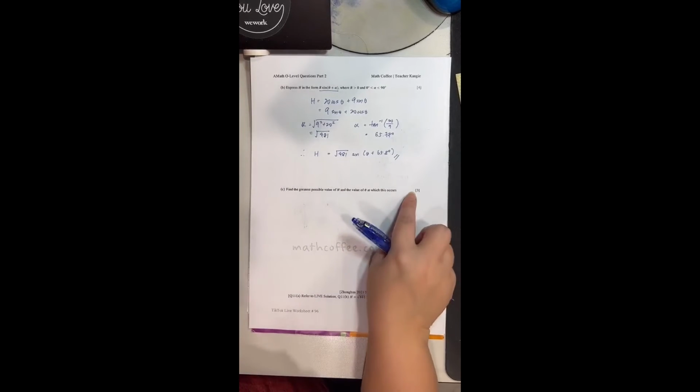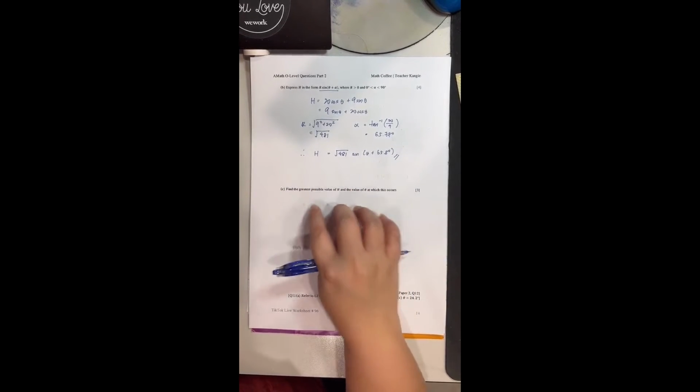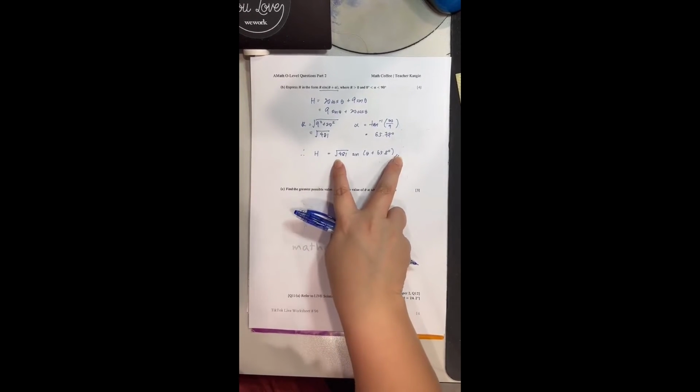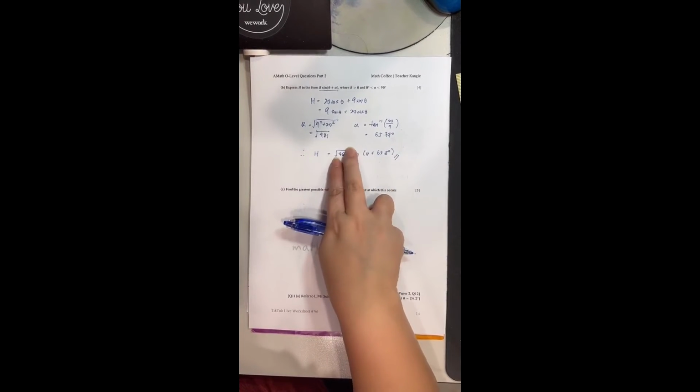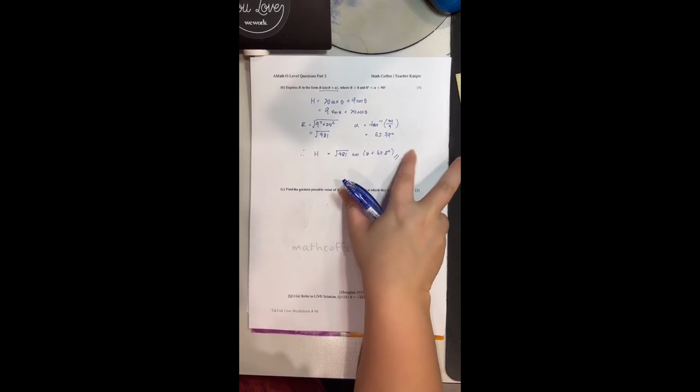Now, find the greatest possible value of H and the value of theta at which this occurs. A lot of times they come out with this kind of question. So actually what you need to do is, just imagine this is your trigo graph. The number in front of the sine is the amplitude, right? When we have the amplitude, our maximum is this, our minimum is just negative this. But that's provided there's no shift. So you need to be careful whether there's any shift.